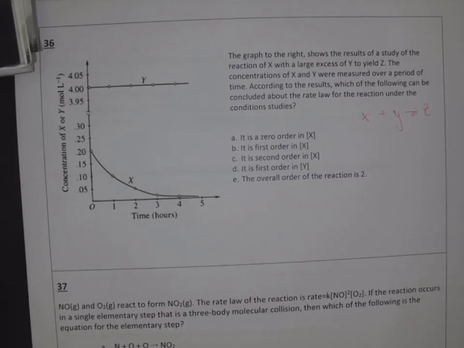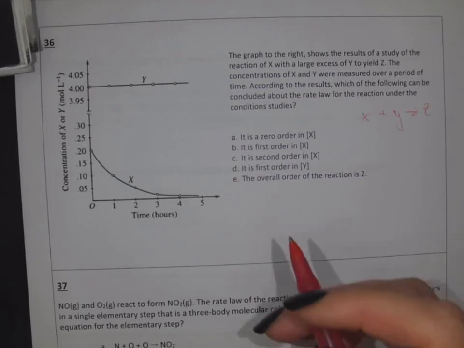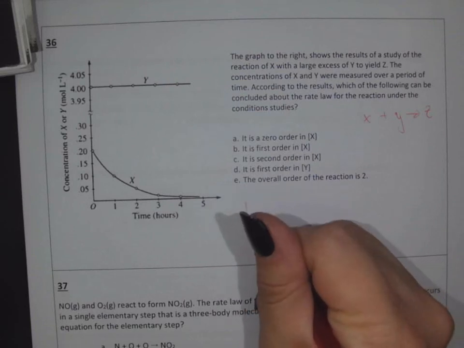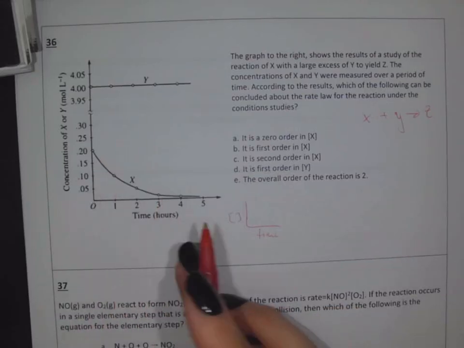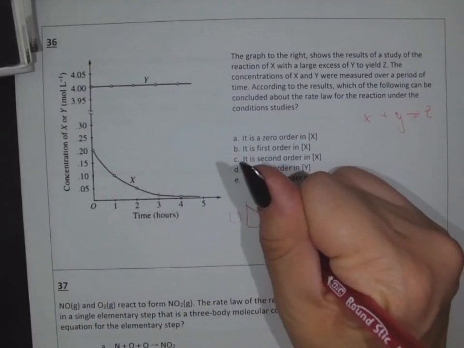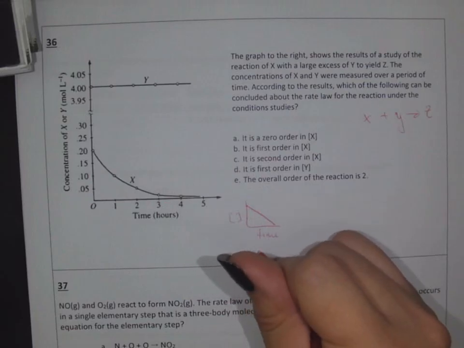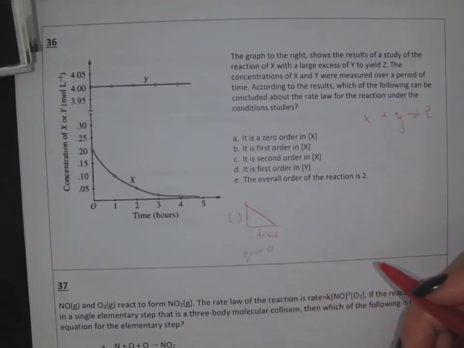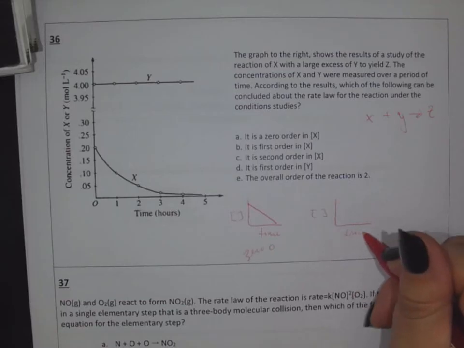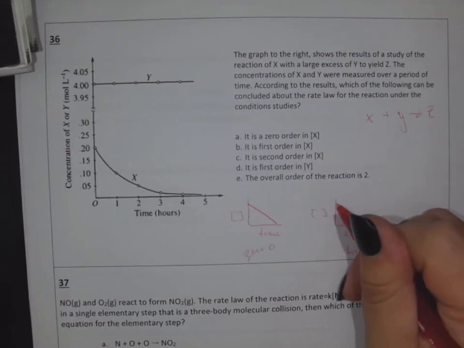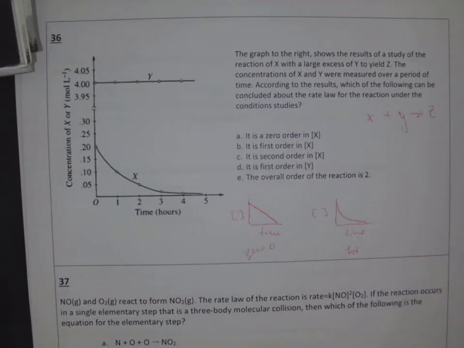Now, X, on the other hand, is decreasing over time. So if X was 0 order, and we had a concentration versus time, it wouldn't be curved like this. It would have a negative slope, but it would have been linear. That's 0 order. So I know that's not 0 order, okay? When it's concentration versus time, and it's first order, we get a nice curve. And we see this consistent half-life that we've talked about before.